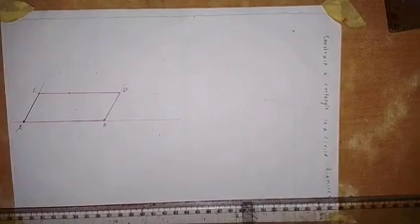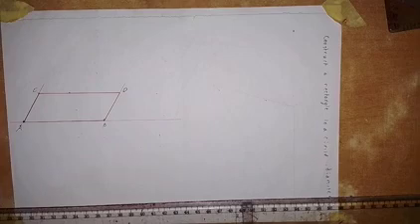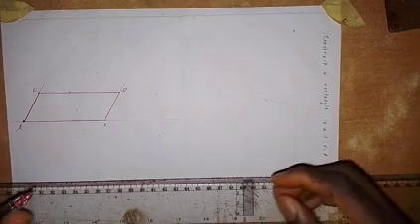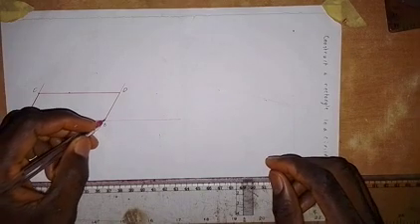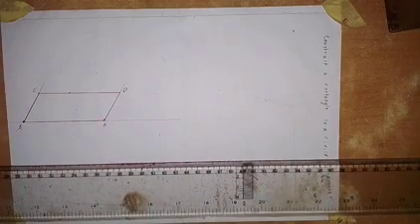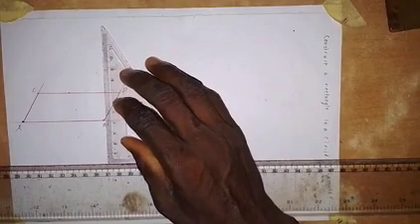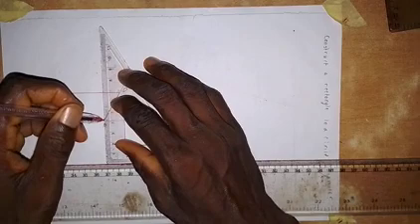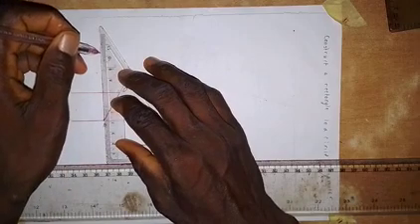The next thing we are going to do is take my compass. Before I take my compass, I'm going to erect a vertical, or perpendicular, line at this point B. So we draw a perpendicular line like this.